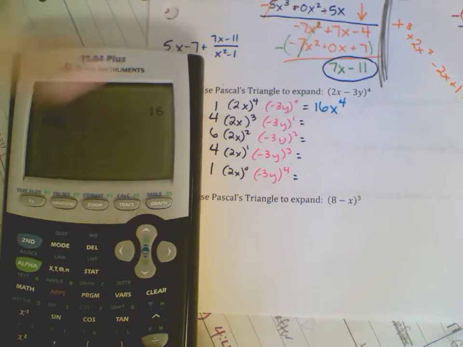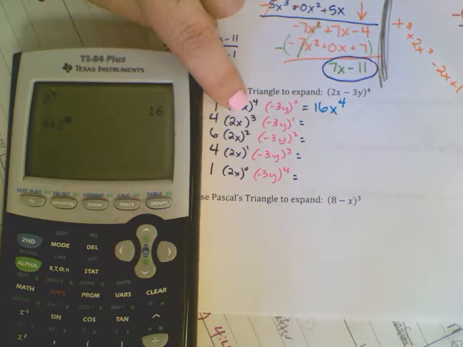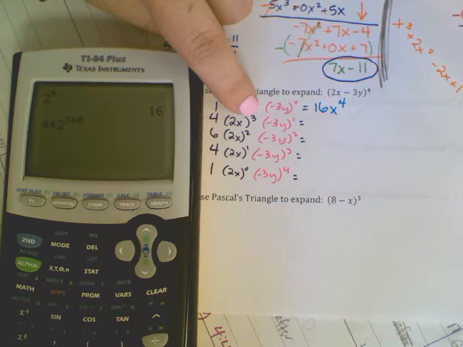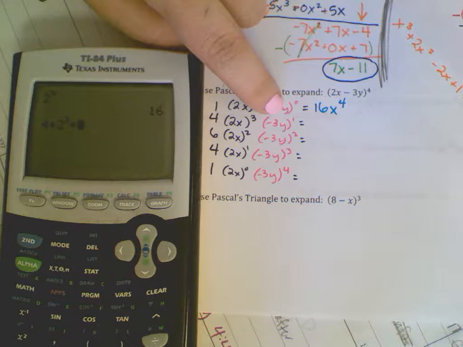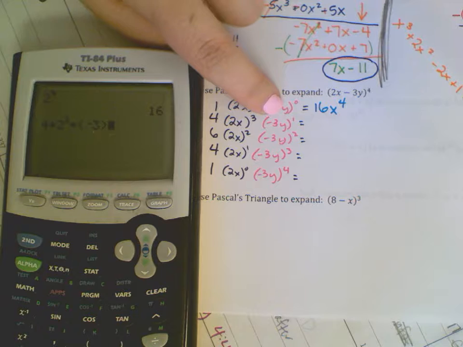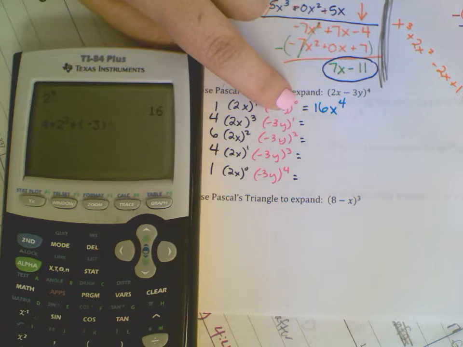Four times 2 to the third times negative 3. I'm always going to put my negative numbers in parentheses. And negative 3 to the first, which is just negative 3. And that gives me negative 96.